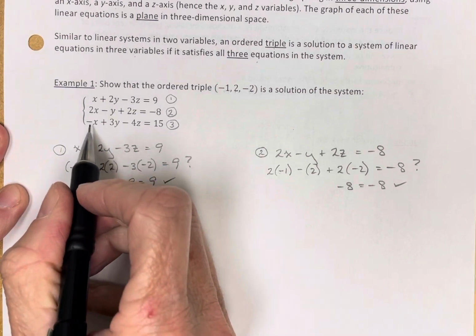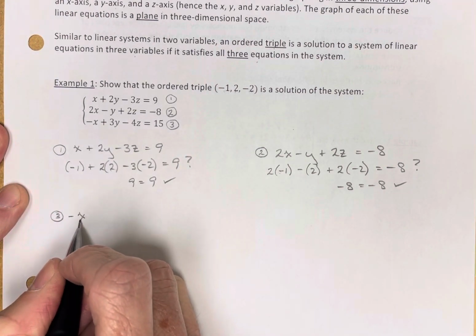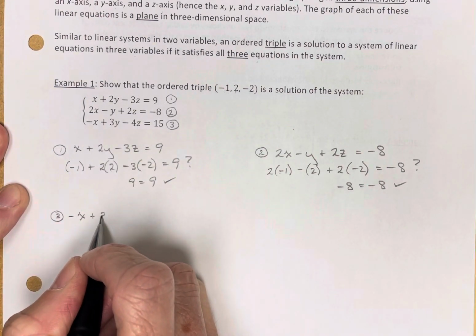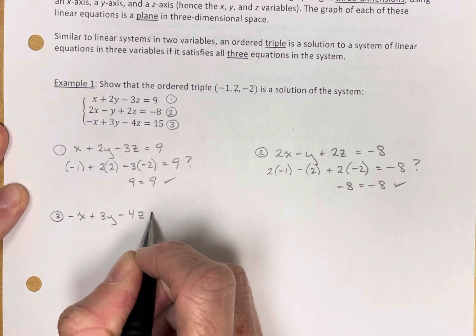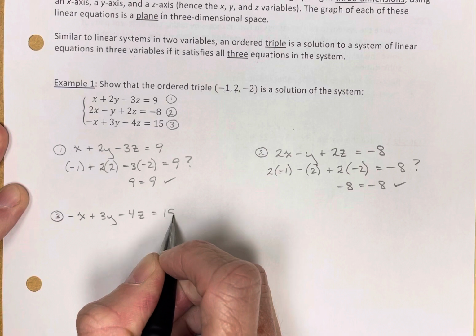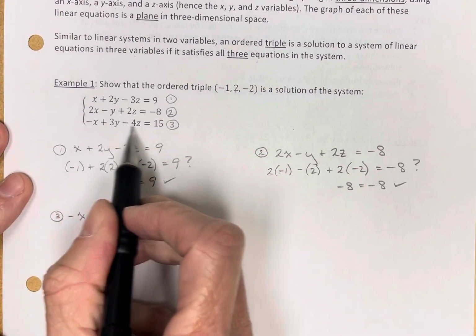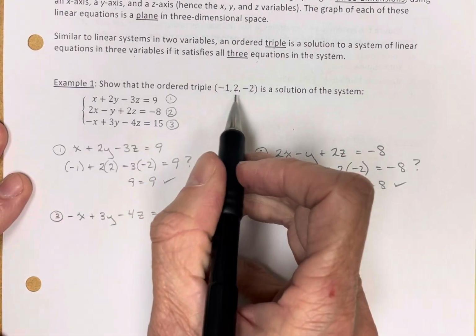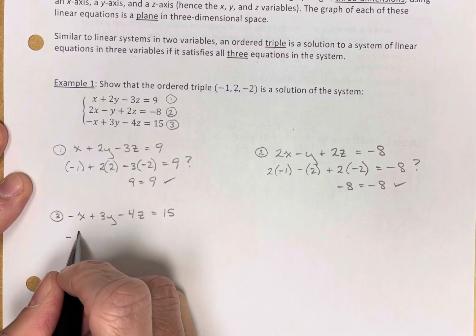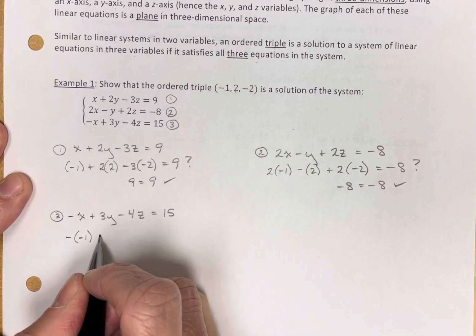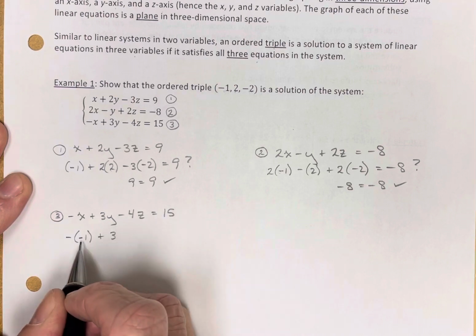And our third equation is the opposite of x plus 3y minus 4z equals 15. Right here's our third equation. Again, we want to check this ordered triple solution. So the opposite of -1. Notice how handy using parentheses is.